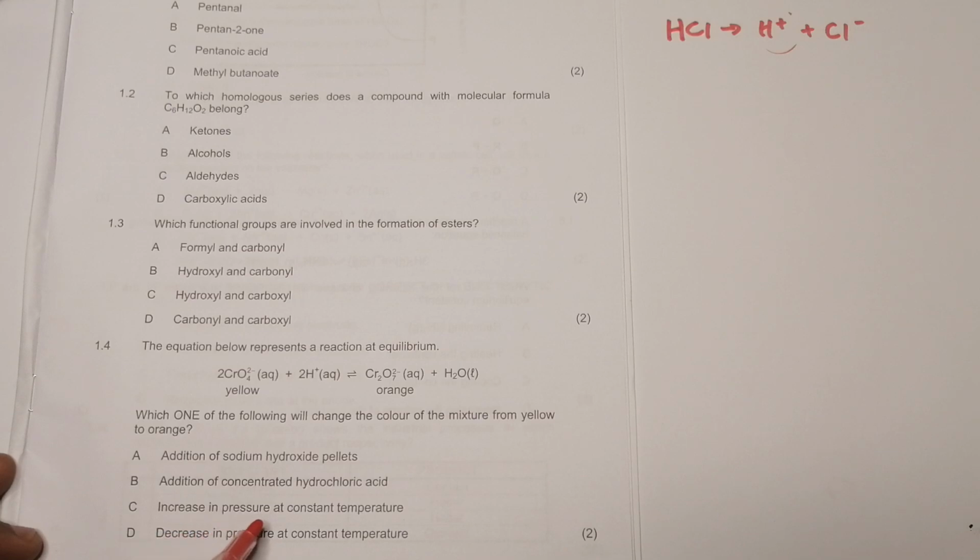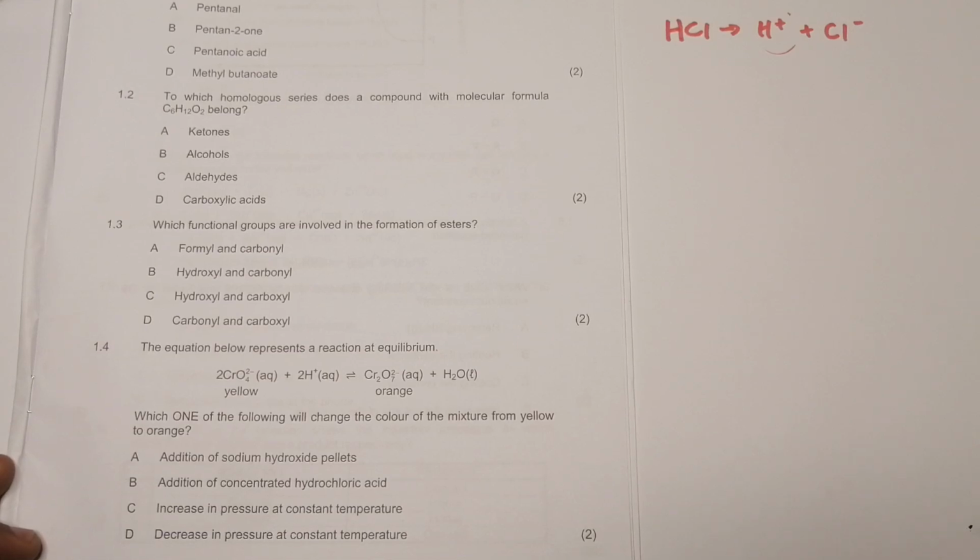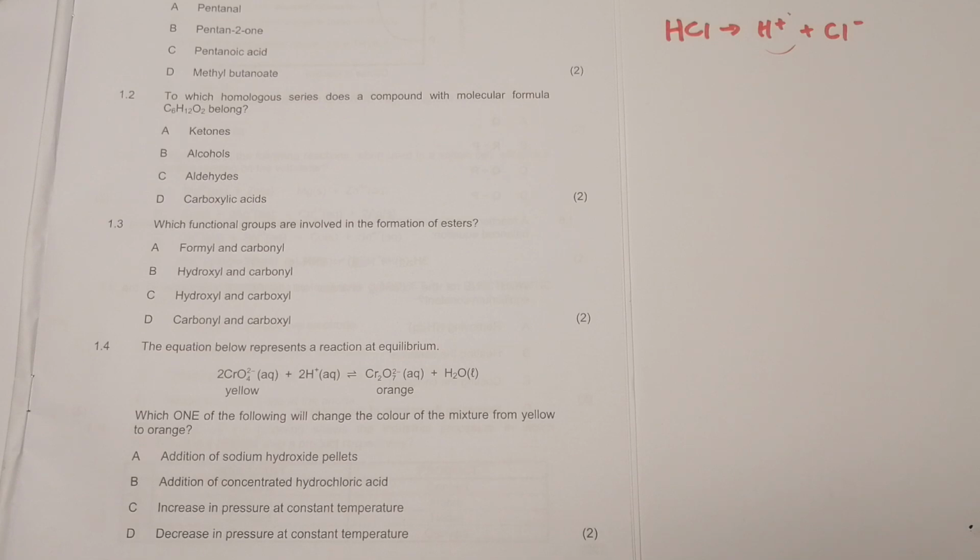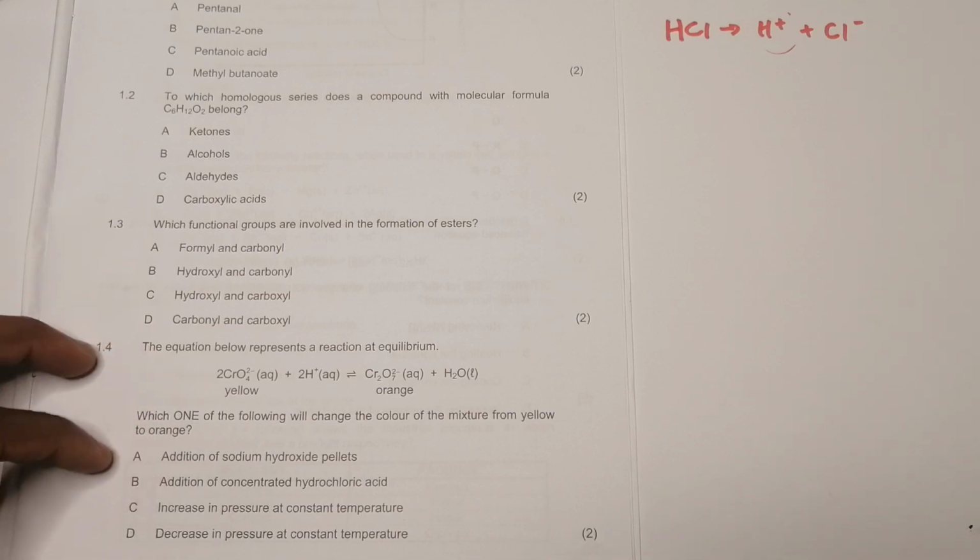They say increase in pressure at constant temperature. Pressure is not really going to change anything there, because none of those substances are in gaseous phase. Remember, pressure will affect substances that are gases. So in this case, pressure has got nothing to do with it. So both C and D are out of the question, and we are left with B.